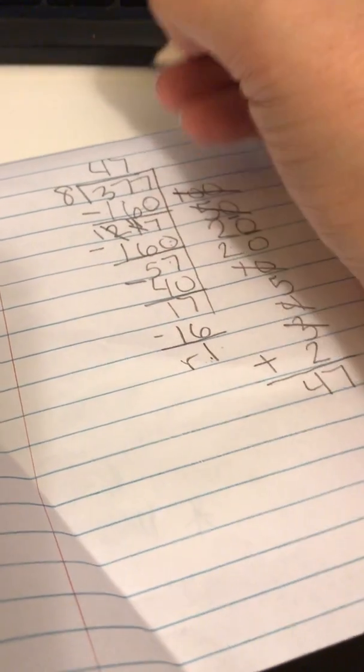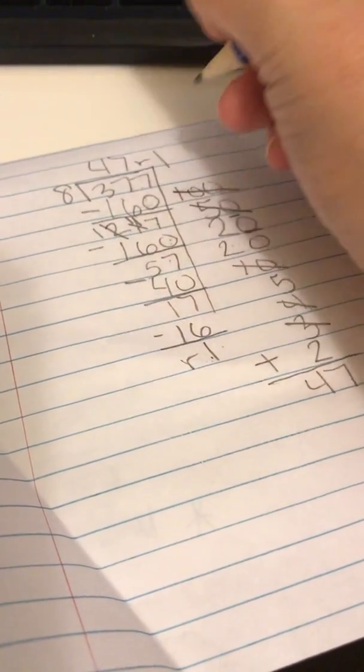So then I add up all of these. This is part of my partial quotients right here. All of these are partial quotients. I'm just going to add these up. 0 plus 0 plus 5 plus 2, that gives me 7. 2 plus 2, that gives me 4. My answer is 47 with a remainder of 1. And that is how you use partial quotients to get to the quotient, the official quotient of a division problem.